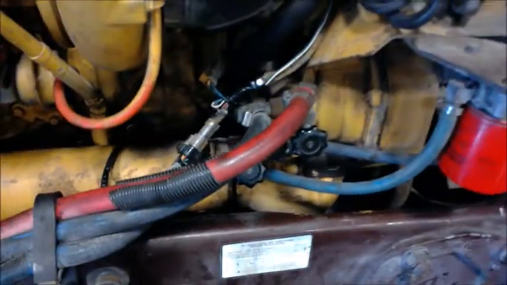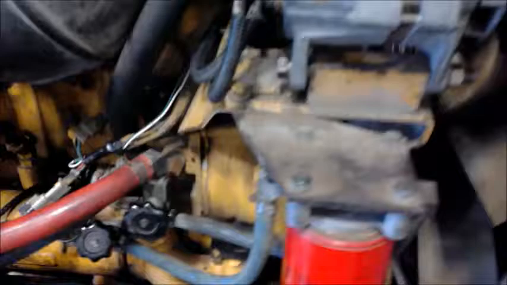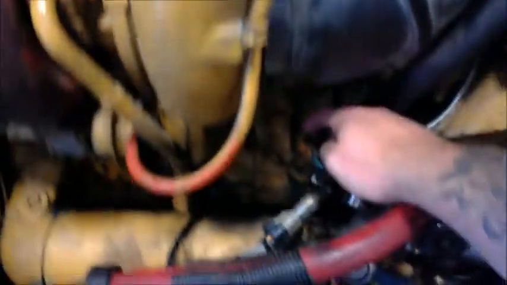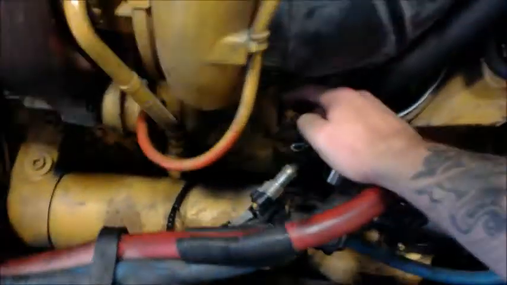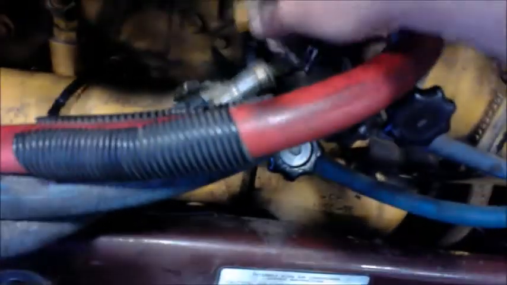Okay, so we're on the passenger side of the vehicle now. Now on this one, the coolant temp sensor, it's tucked way back in there. It's kind of hard to see, but I can see that it's connected and it's not loose. But there is a pigtail for it, and it's right here, all right? I just unplugged it.